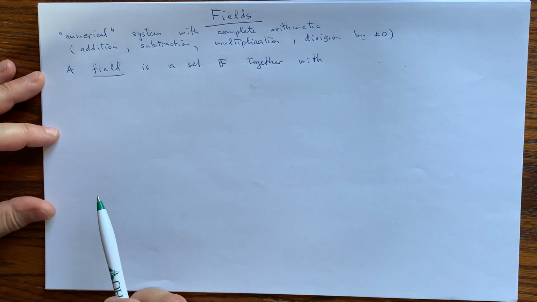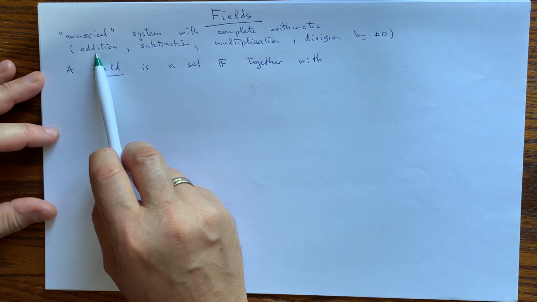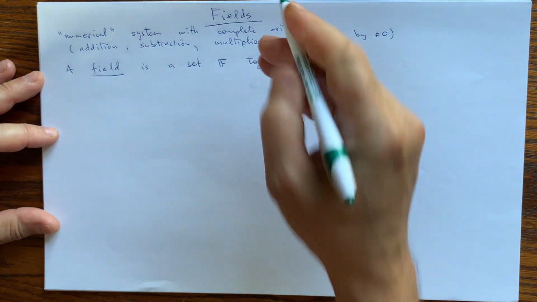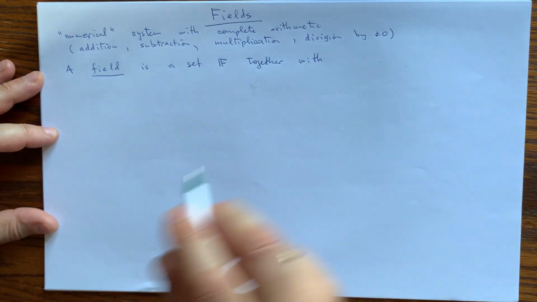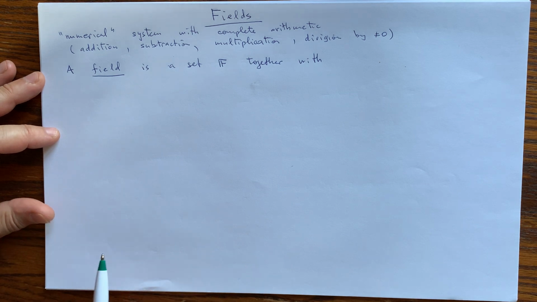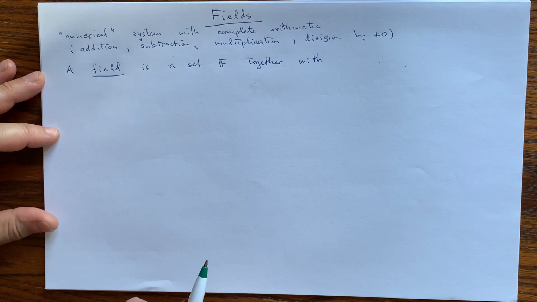So what people noticed is that subtraction is really something about addition, and division is something about multiplication. It's sort of a special property of multiplication. It can be reduced to statements which are effectively multiplicative. So that's what we will be doing as well.